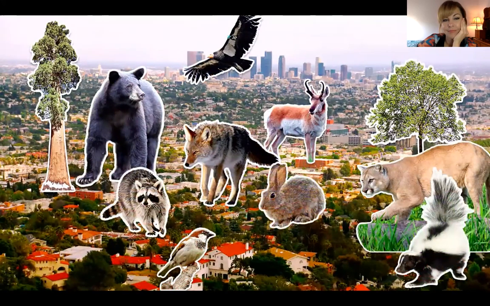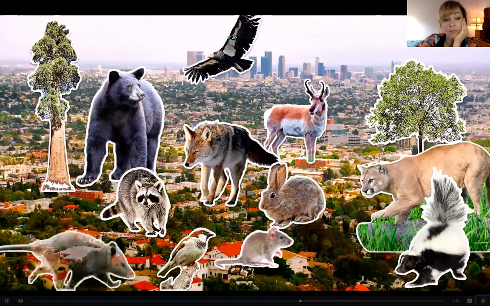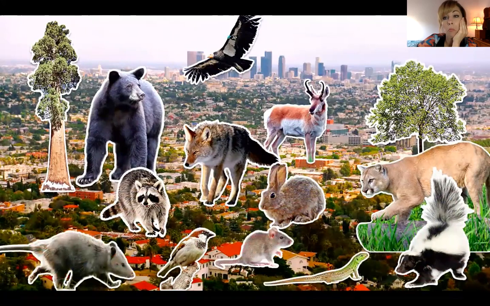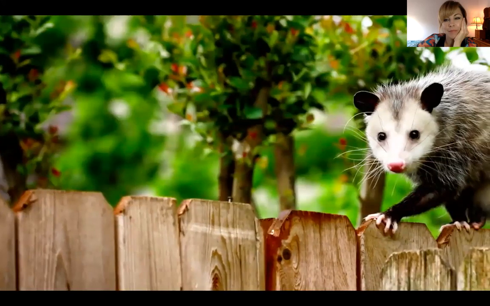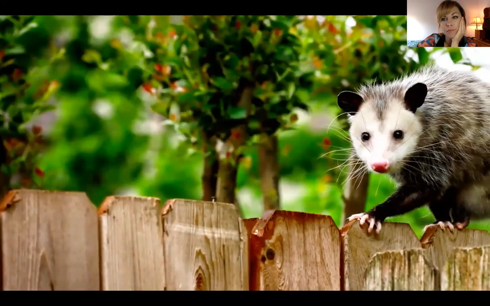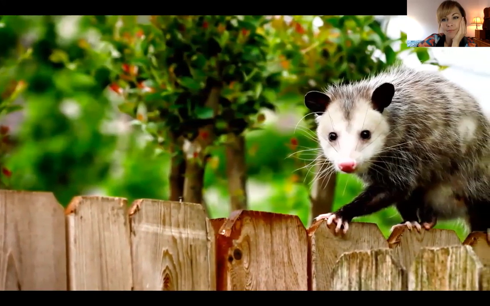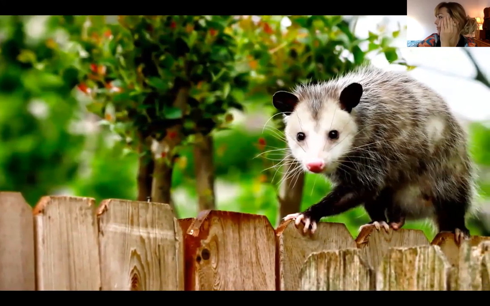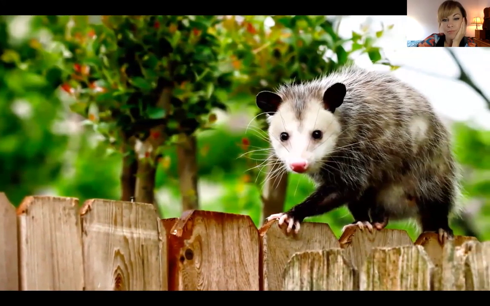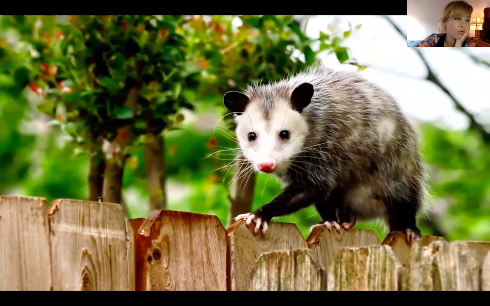There are some new species of animals now living here. For example, rats, opossums, Italian lizards, and fox squirrels. Opossums can find food lots of places because they eat a lot of different foods. They eat insects, grains, fruit, snails, earthworms, snakes, mice, and other small animals.